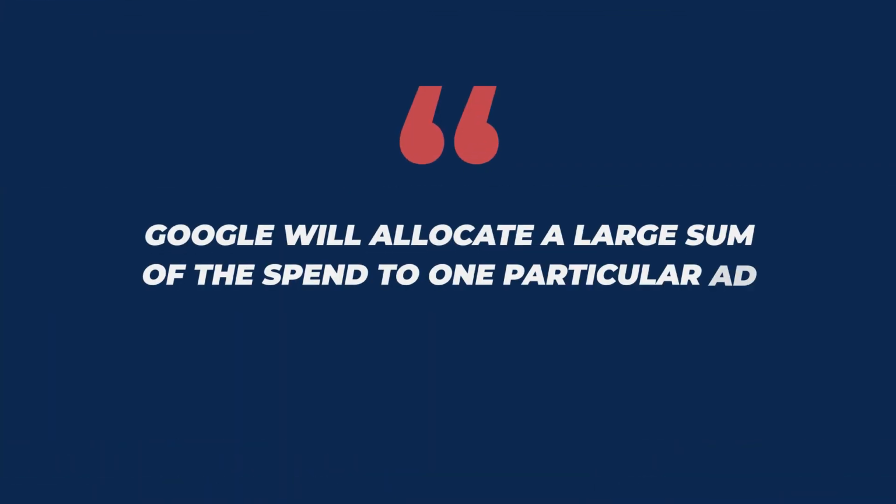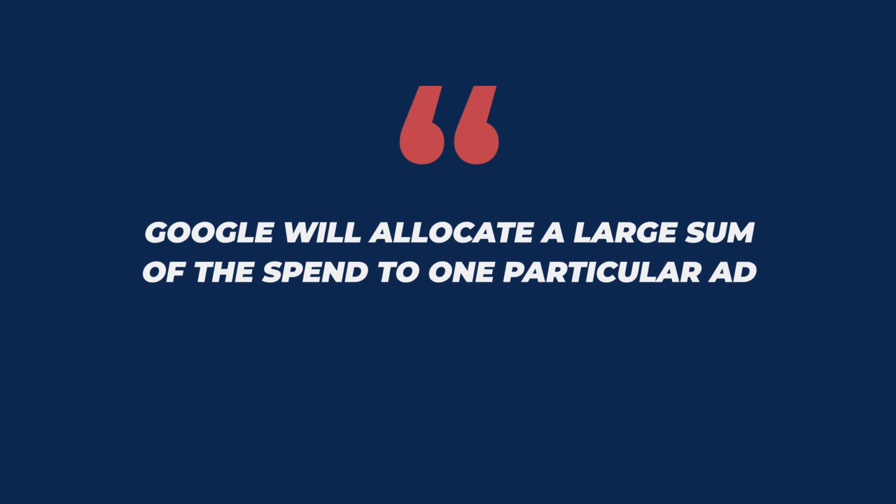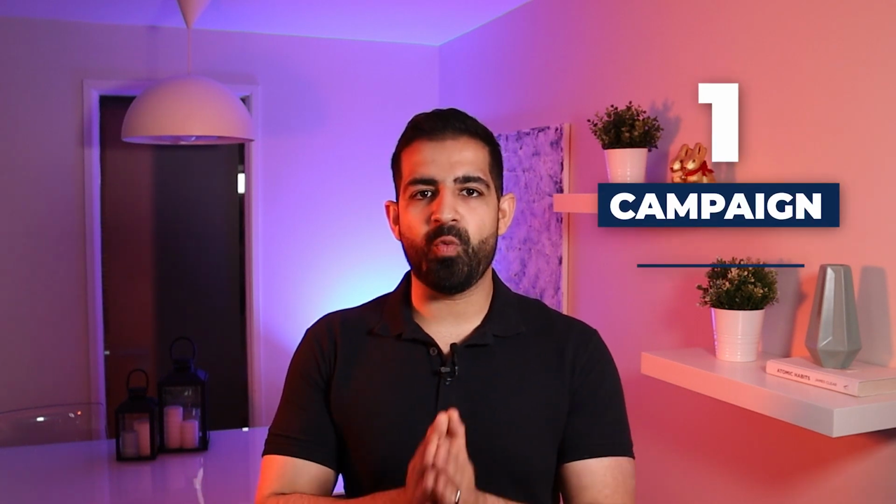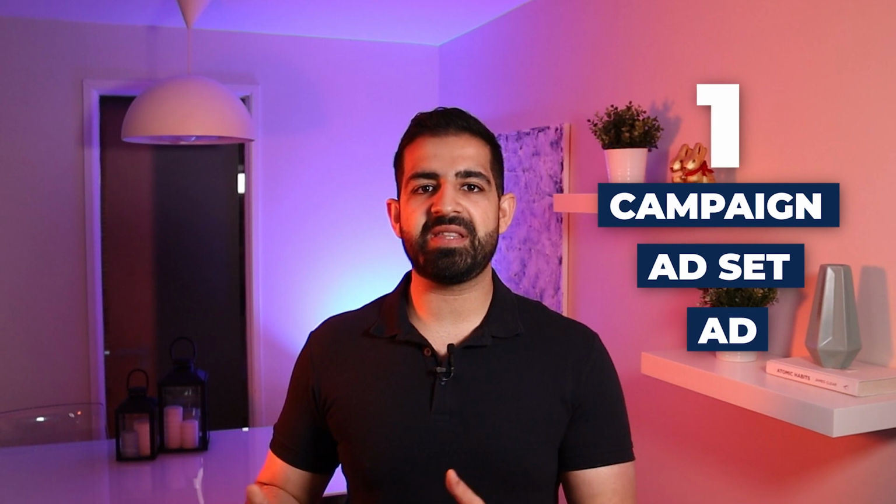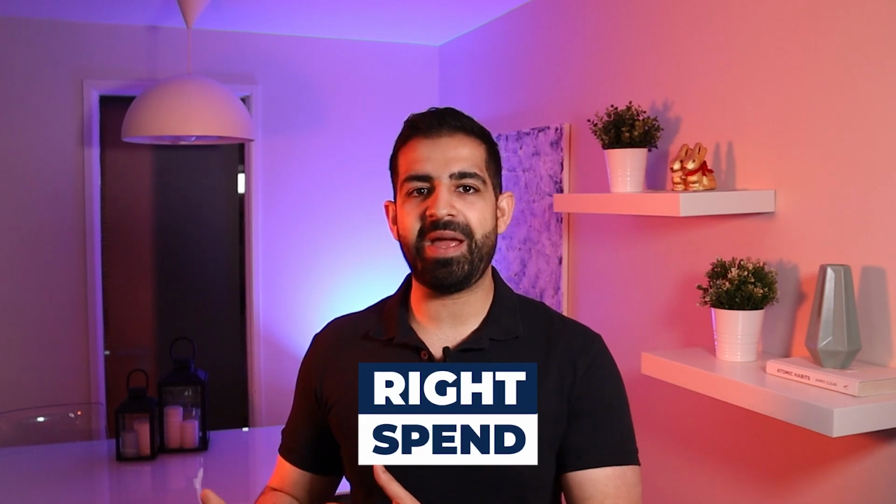And what usually ends up happening is Google will allocate a large sum of the spend to one particular ad. And this may not be the best ad. This is what Google thinks might be, but in many cases it's not. That's why we recommend one campaign, one ad set, one ad, because then you can uniformly distribute ad spend and make sure each variable is getting the right amount of spend that it deserves.